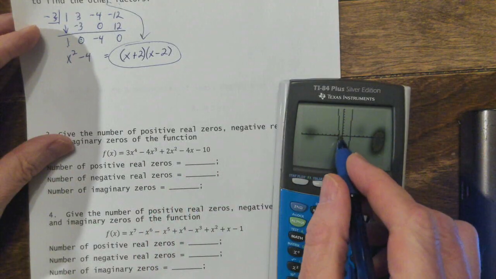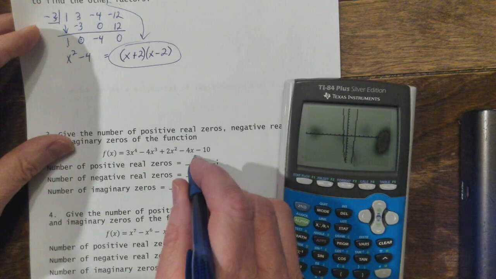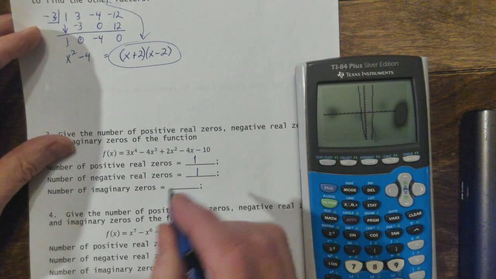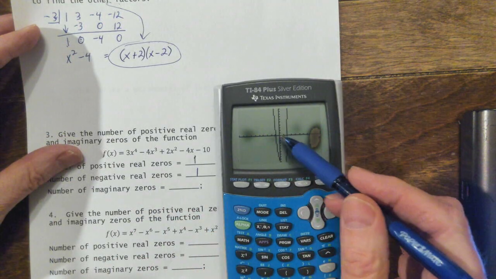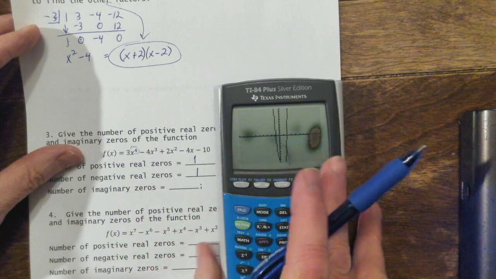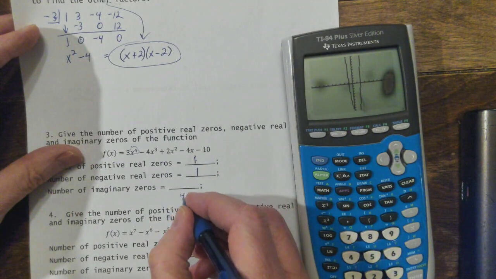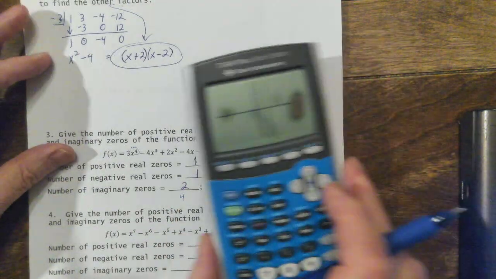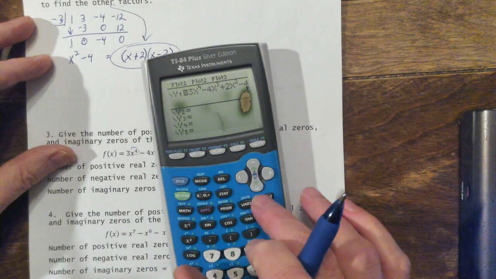Number of positive real zeros looks like we have 1. Number of negative real zeros looks like we have 1. A number of imaginary zeros. I'm looking for 4. I have a total needs to be 4. 1, 1. I need to have 2 imaginary zeros in that case. Okay.